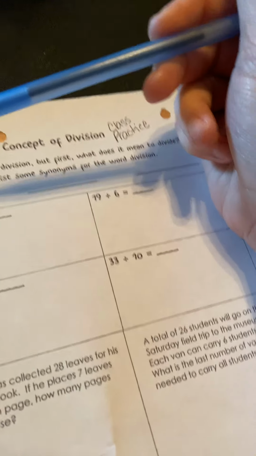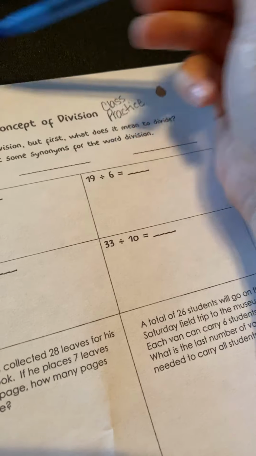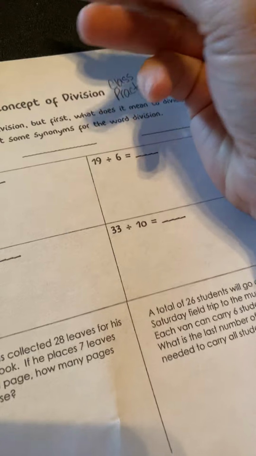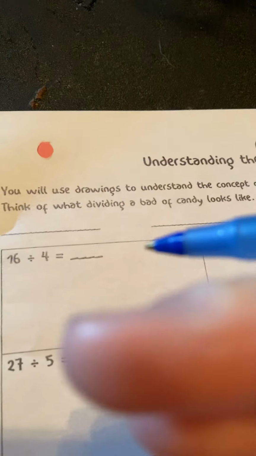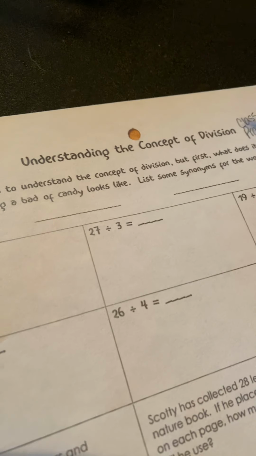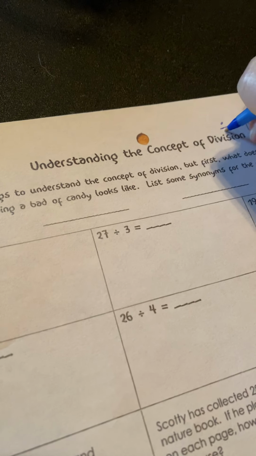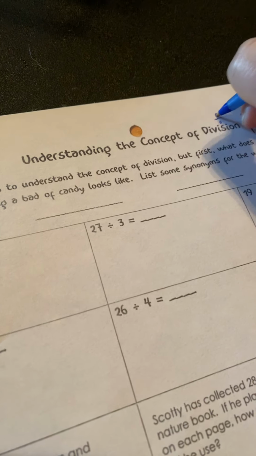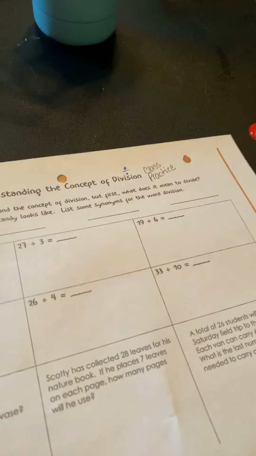Okay, understanding the concept of division. I always told my kiddos that in fourth grade, we start out easy, so the first day is simple, because this day is going to be more third grade division, which is just understanding what it means to divide. Tomorrow, then we start into real fourth grade division.